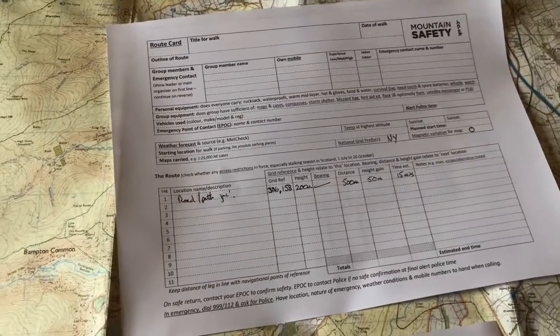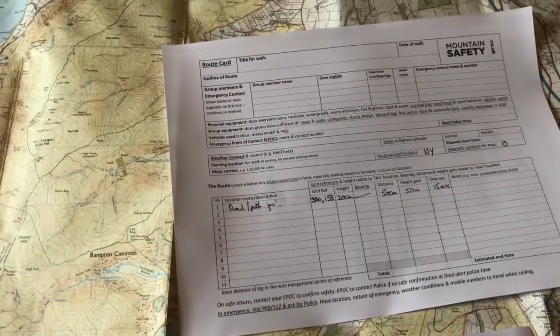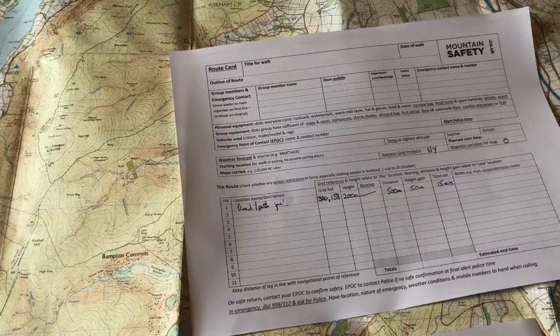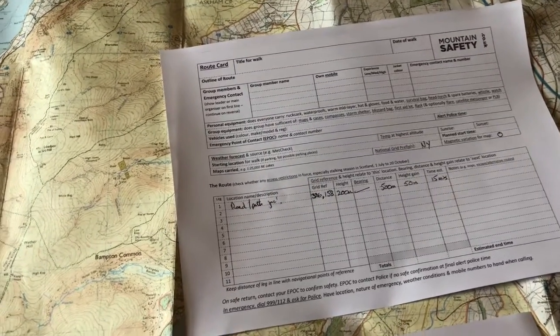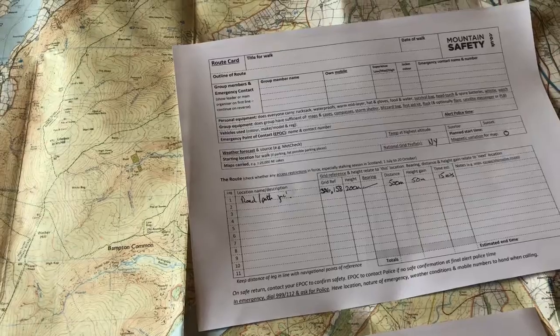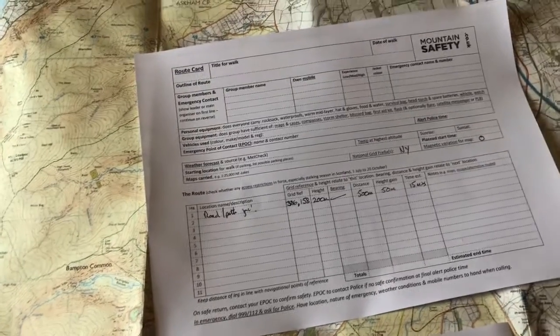Okay guys, so that's your brief lesson on how to fill out a route card and take some grid references using an Ordnance Survey map. So have a go at making your route card and planning your day for your mountain route out. Okay, have a go.